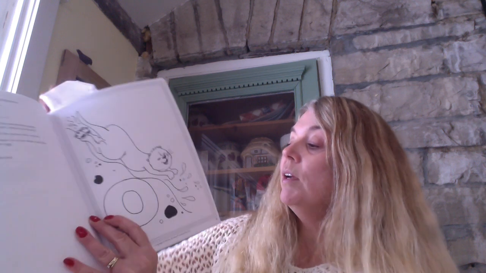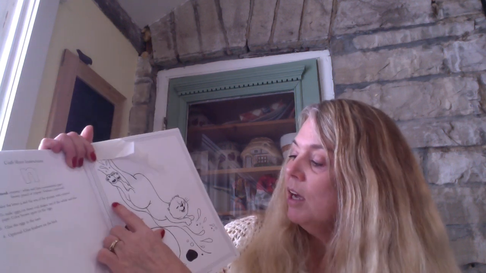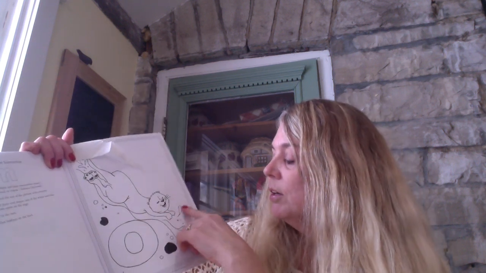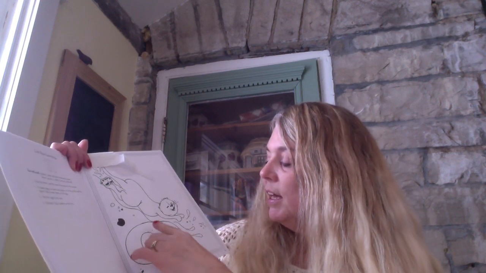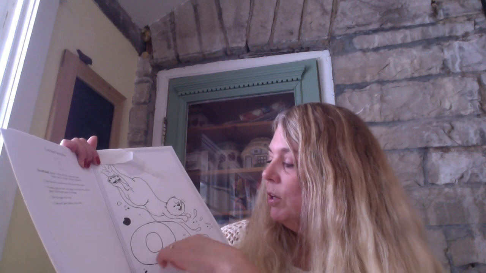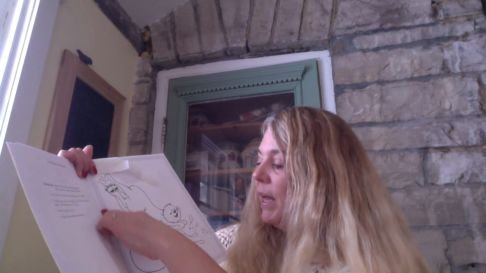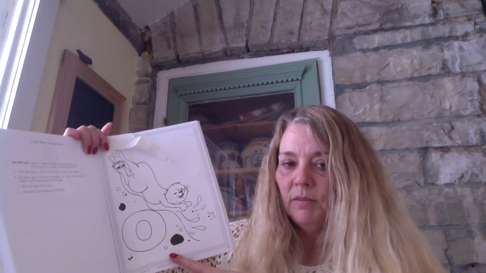And color or paint the mudslide brown. So you're going to color the splashes of water blue, color the otter brown, and color the lowercase o whatever color you want, color or paint the mudslide brown. Have fun with that.